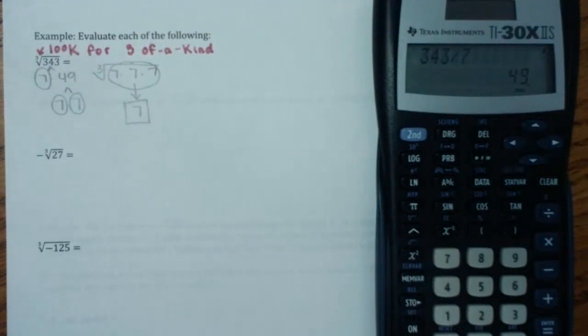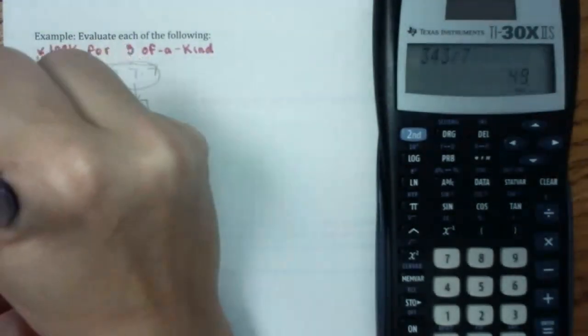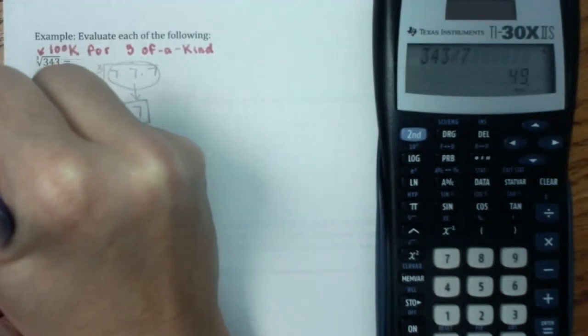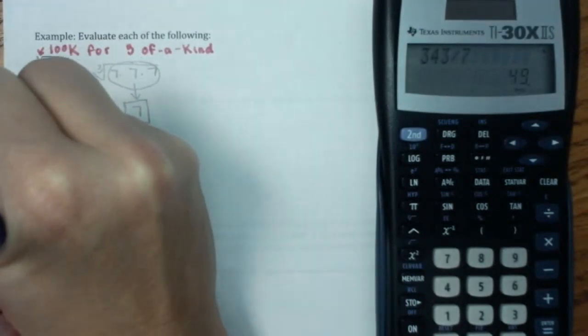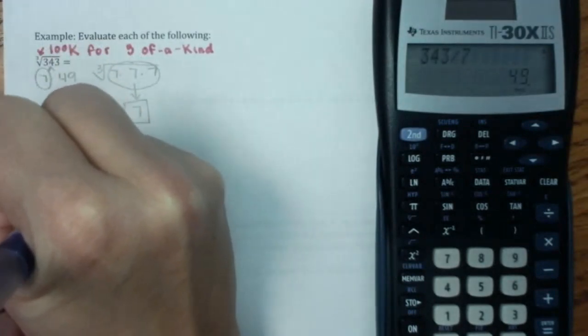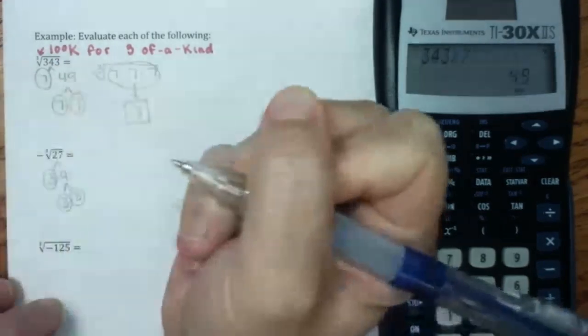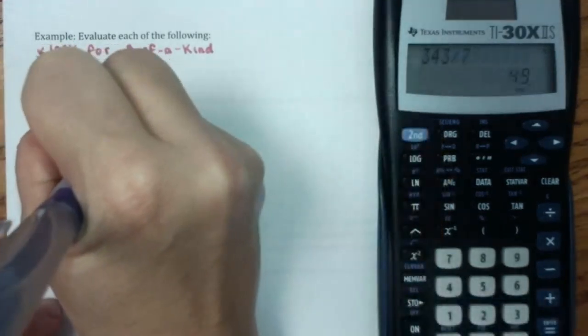So same thing for the next one. If I have negative cubed root of 27, let's break down 27. So 3 times 9, 3 is done, it gets circled. 9 is 3 times 3. 3 is done, it gets circled. So I have negative on the outside.